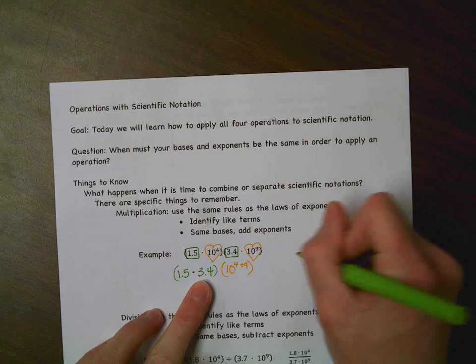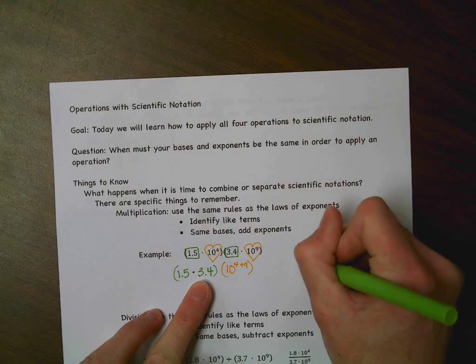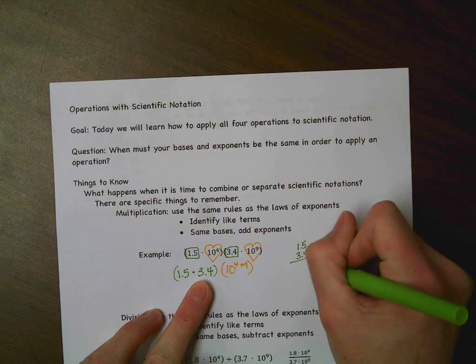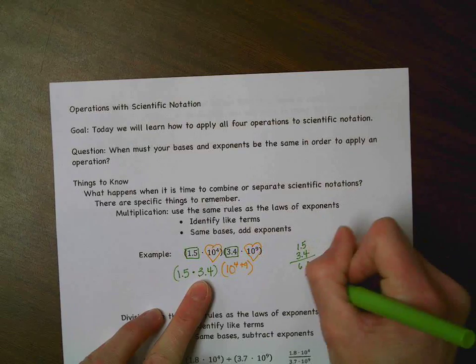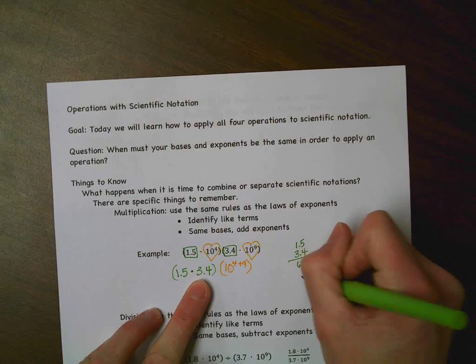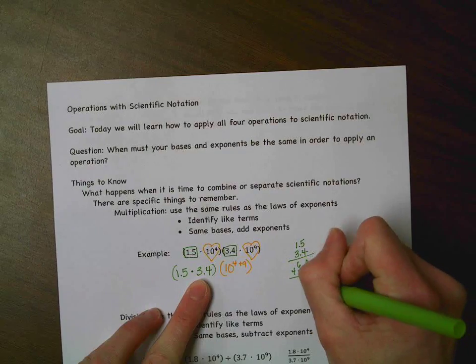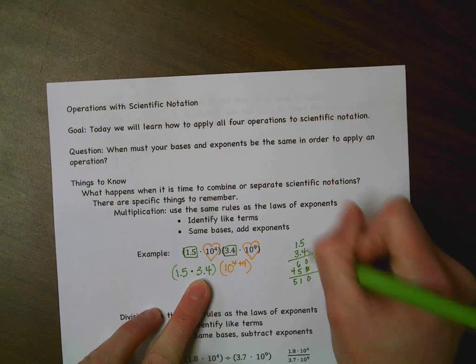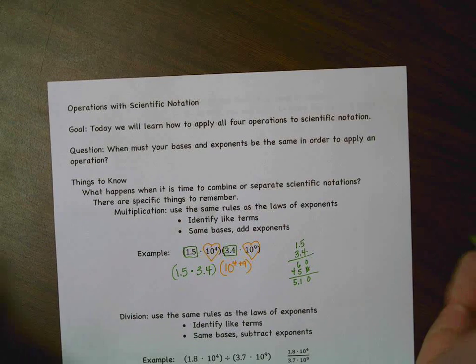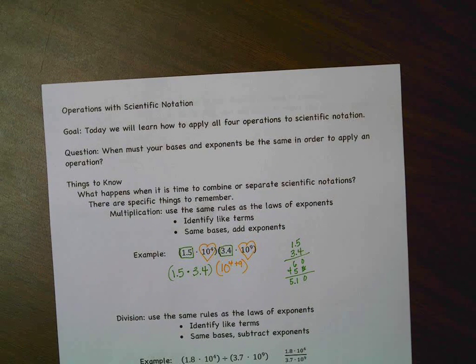So it says 1.5 times 3.4. So I take 1.5 times 3.4, and I get 20, I get 6, I placeholder 0, I get 15, I get 4, add those all together, and I get 5, 10, 1, 2 decimal places. So there we go. Already in the leading digit form.